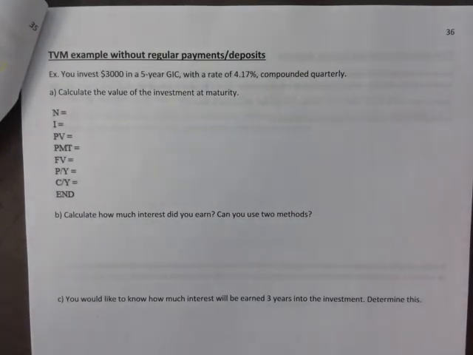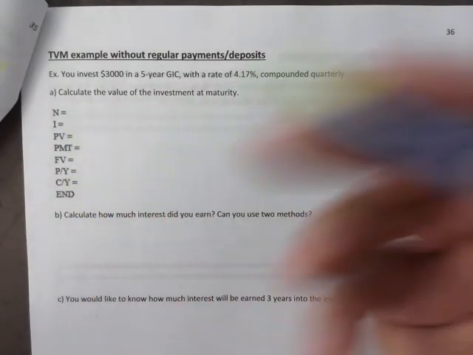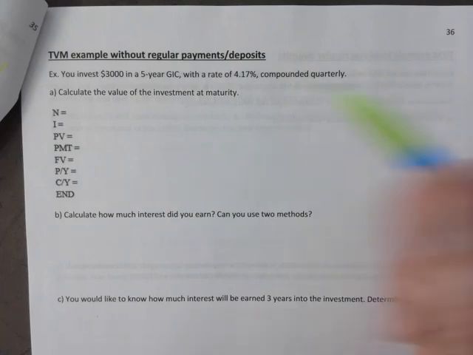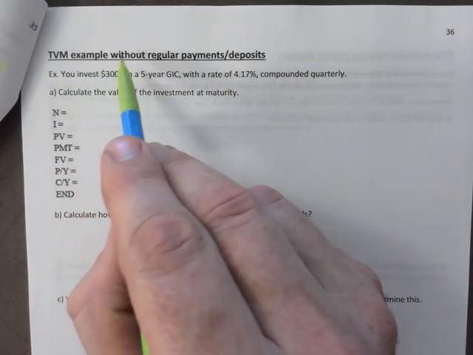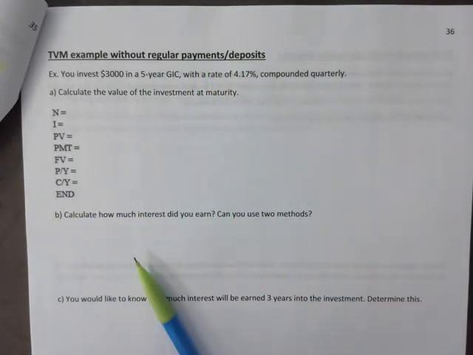So 35 is brand new. I just inserted that for this class, but I'm going to leave it for now because it might be a little overwhelming at first. So we're just going to figure out how to work the TVM solver as is. So we're going to do a TVM example without regular payments or deposits.